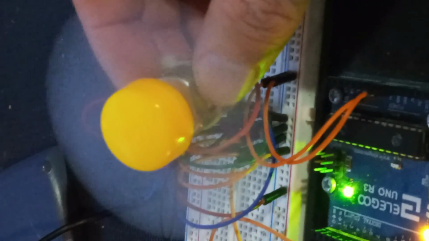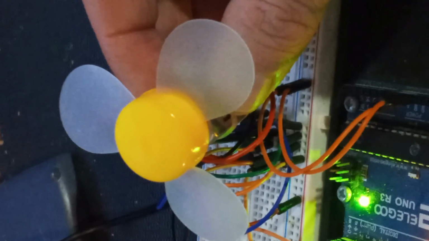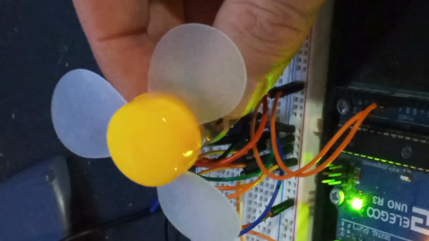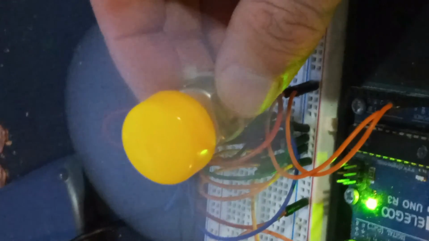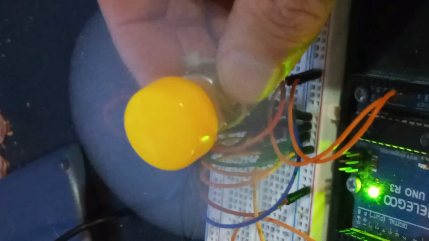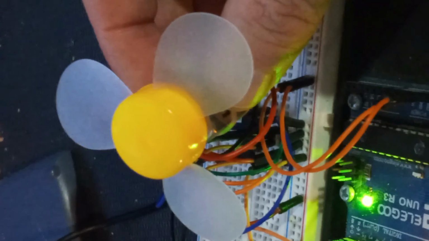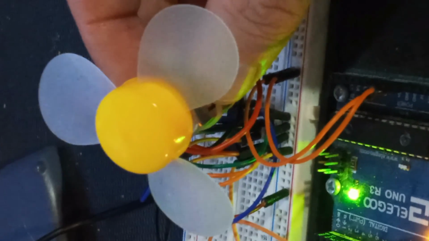That'll continue on for a little bit. It's going to stop for a couple of seconds here, and then it's going to go to 75% power. There it goes, 75%. You can see it's running a lot faster than what it was, a lot stronger. And it stops. And then once it resumes, it's going to go to 25% power. There it is at 25% power.